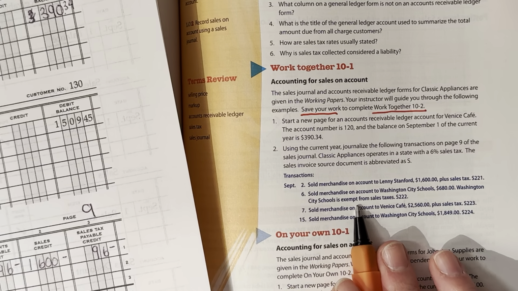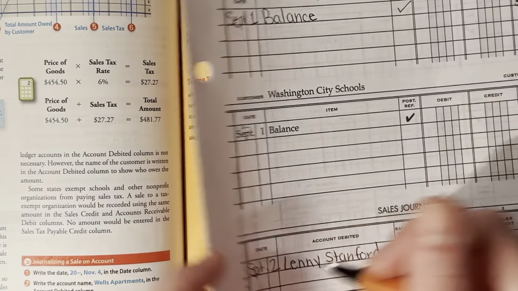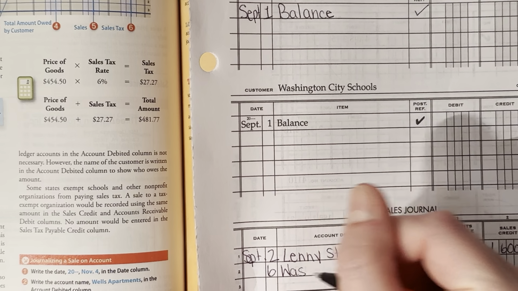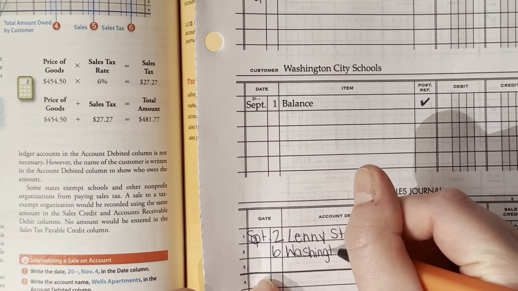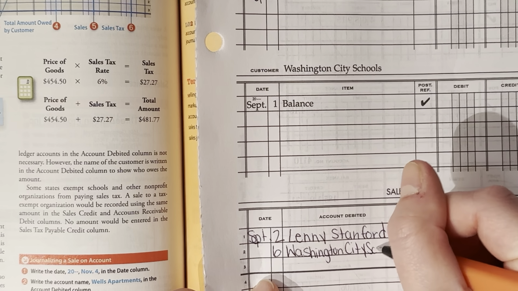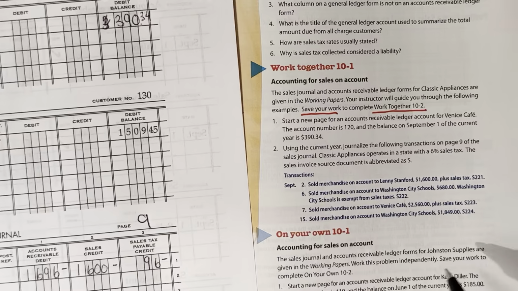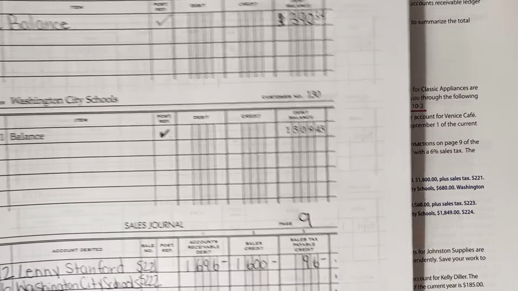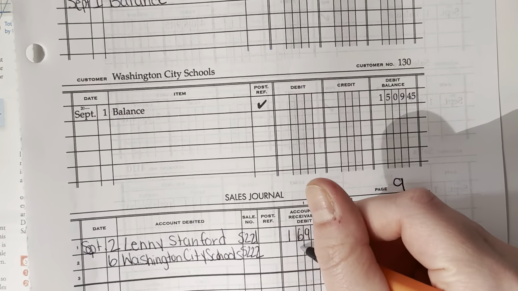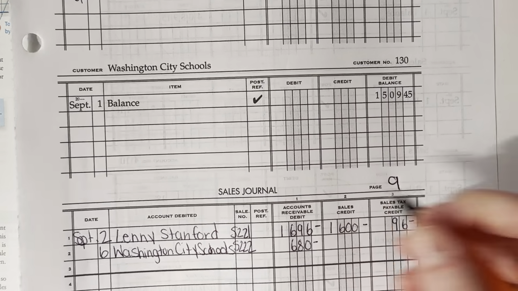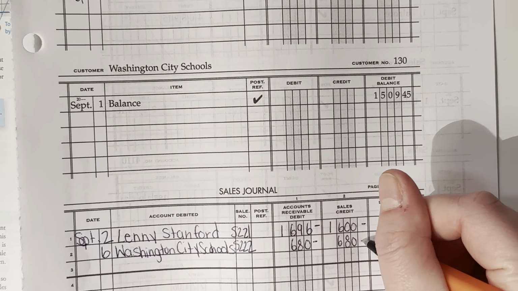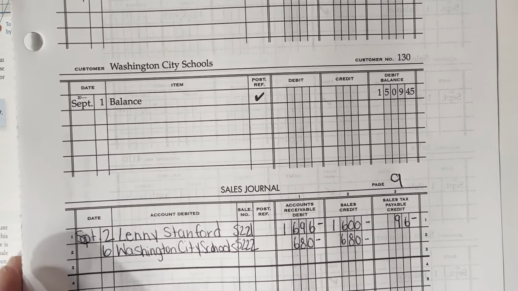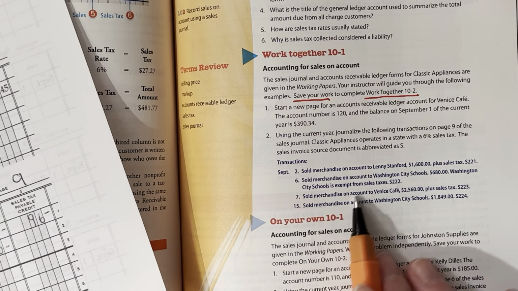Washington City Schools is exempt from sales tax. Great, so let's go ahead and write the 6th. Who's it to? Washington City Schools. No sales tax for them because they're a school, so they don't have to pay the sales tax. The sales number is S222, and that means they owe me $680, and I made a sale of $680. Debits equal credits here, and debits equal credits there.